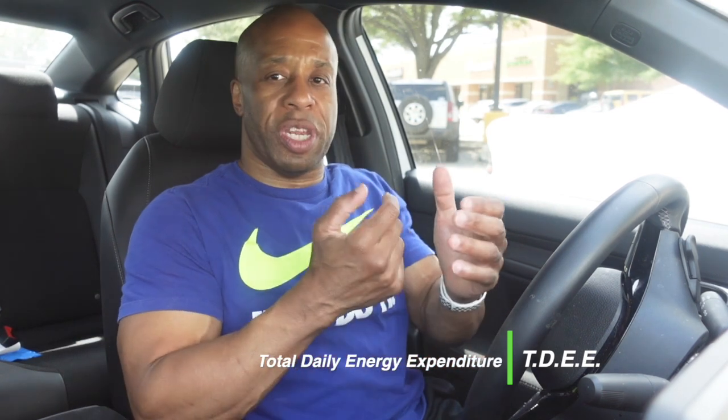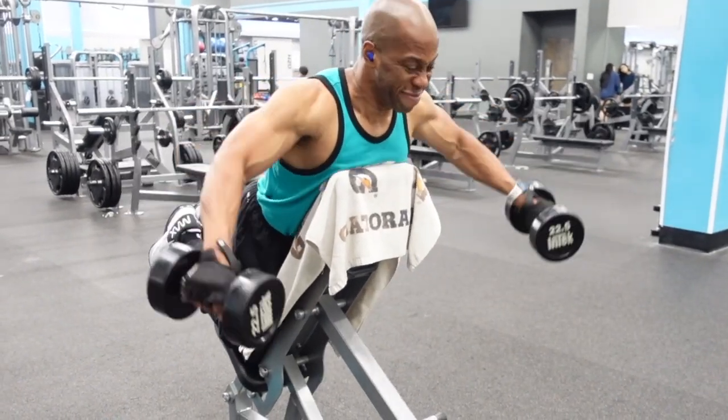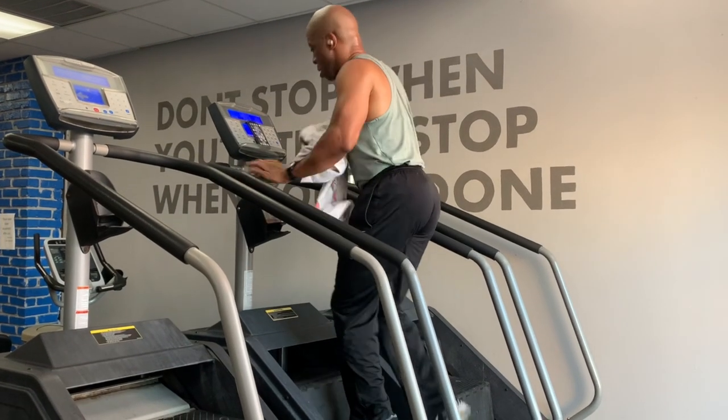So, to throw around another definition, TDEE, which is the total daily energy expenditure. So basically how you normally go through the day of doing everything that you have to do, working out, walking around, doing chores, all those other tasks, that's your total daily energy expenditure. So what you're going to find is your basal metabolic rate makes up about 60 to 70% of your TDEE, or your total daily energy expenditure.